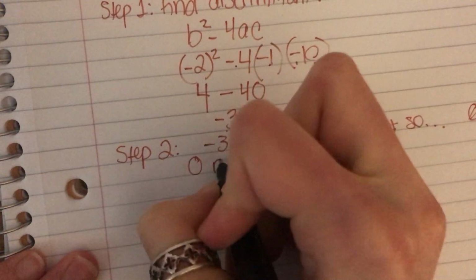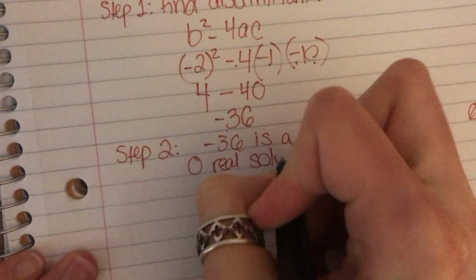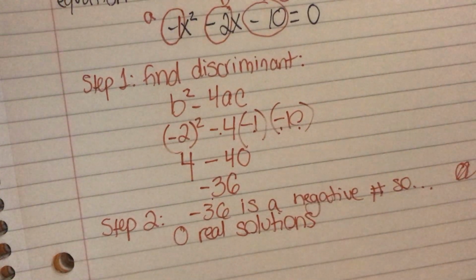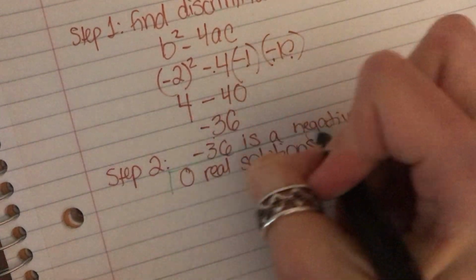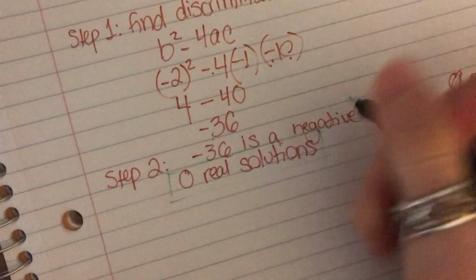I'll write it down here so you can see it better. 0 real solutions. And again, look back at what the problem asked us. It said how many real solutions. It didn't say solve for x or figure out what x is. This right here is the answer that the question is looking for.